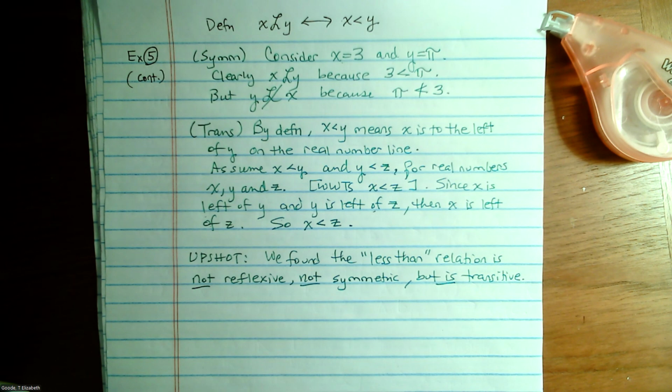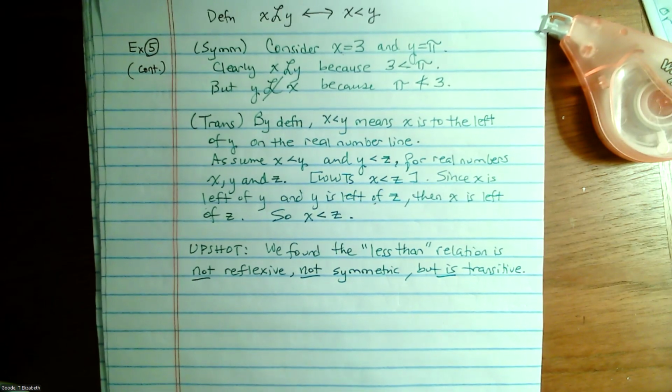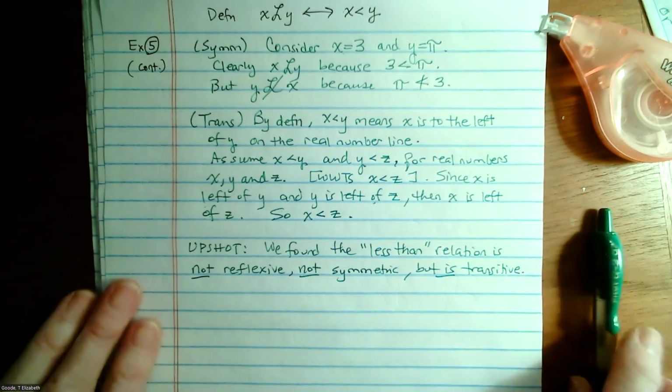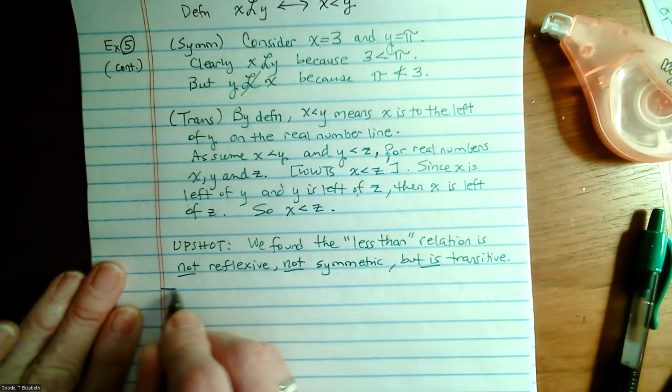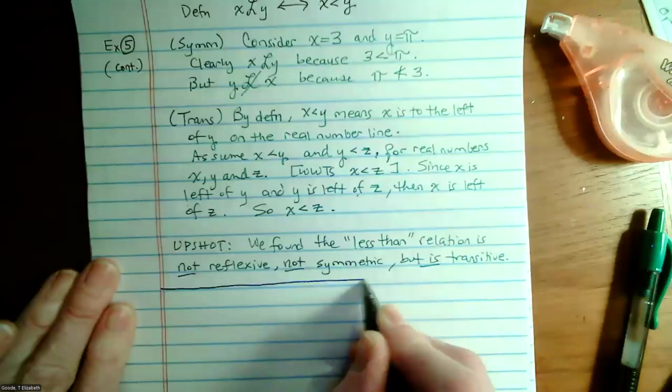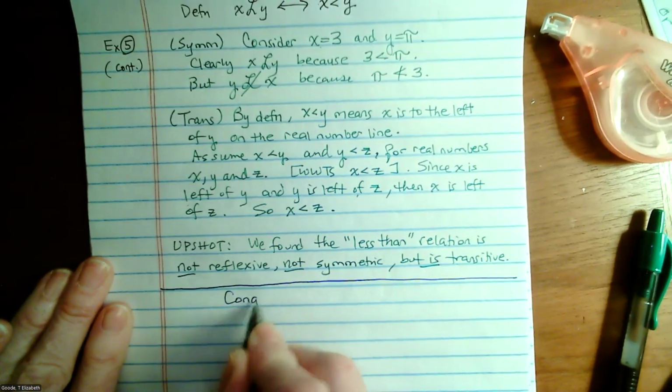I'm going to keep these definitions close by because now we're going to look at one of the most famous binary relations of all. It's so famous it has its own notation. Congruence mod n.